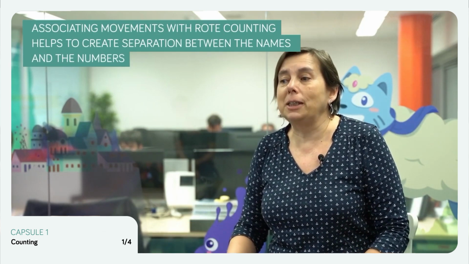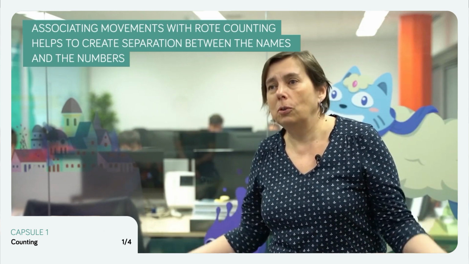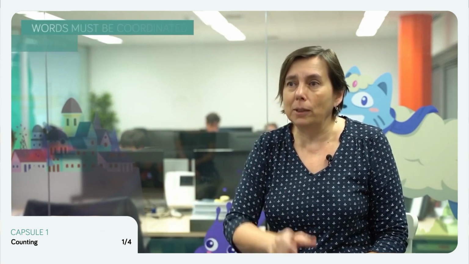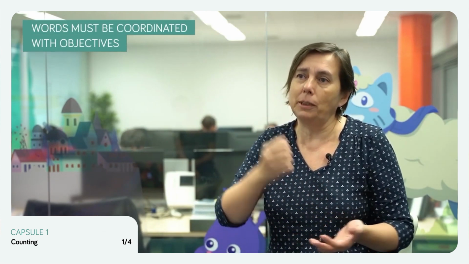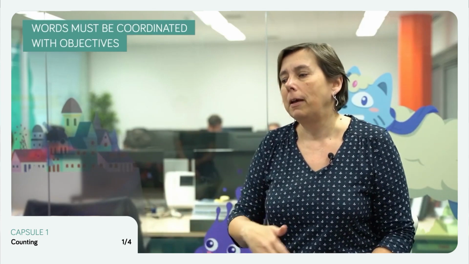Children, when they learn this recital of words, sometimes don't distinguish between where one word starts and another ends, right? And this is the reason that we always propose a task to do with the children, one that has two movements, and to associate a movement with each word. 1, 2, 3, 4, because this helps the child understand when one word corresponds to one object and when another word corresponds to another object.